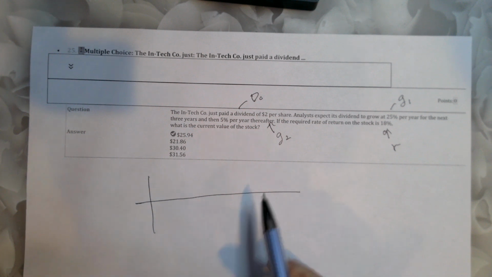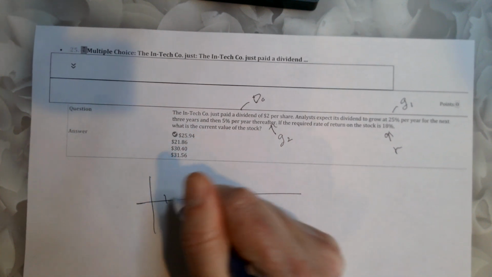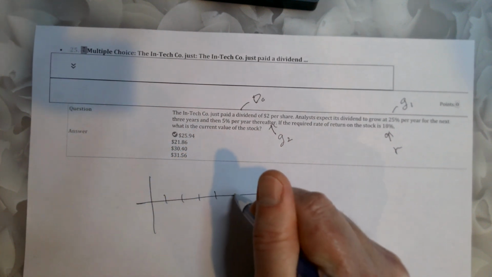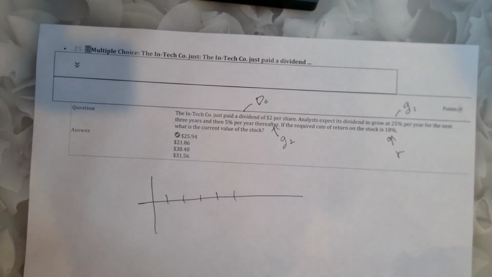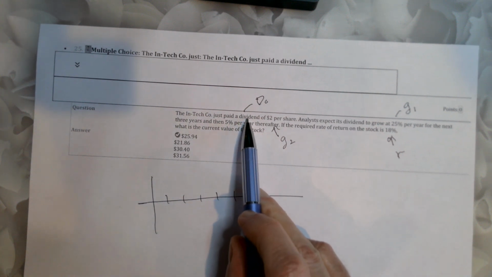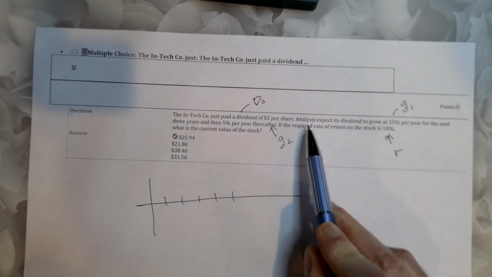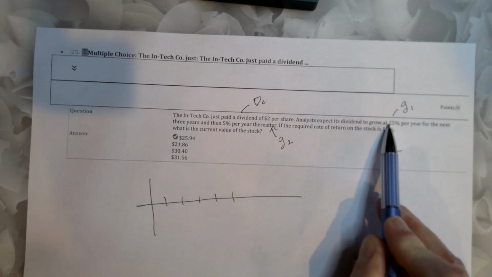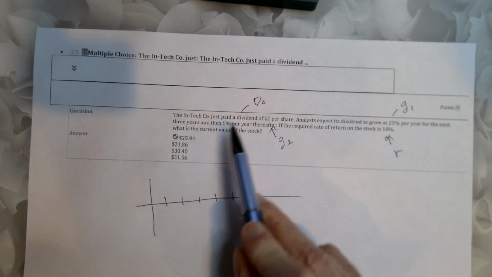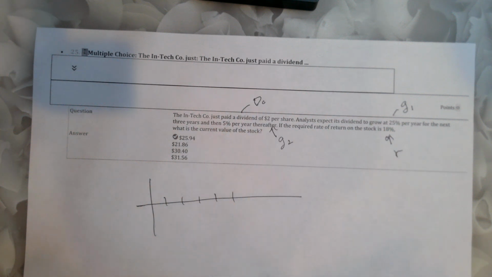And that picture, we are going to have some years on it. And then we're going to start reading through the problem. They start at time 0. We do not receive D0, but it's important for us because we're going to use it to calculate D1. It's important for one other reason, because they tell us that analysts expect the dividend to grow at 25% per year for the next 3 years. Well, since they gave us D0, that's where we start our count from.